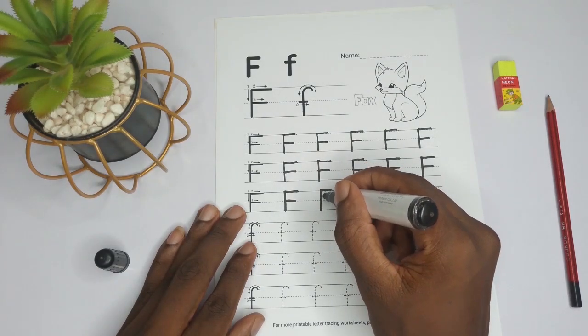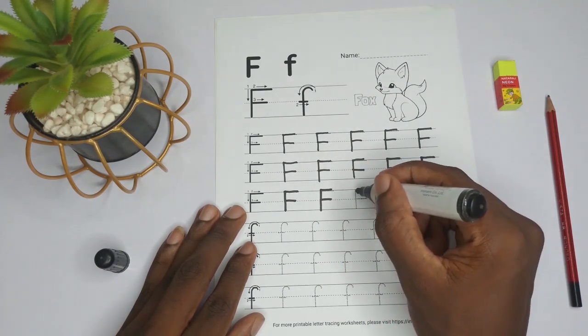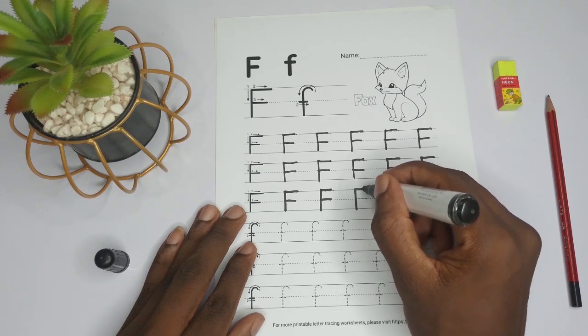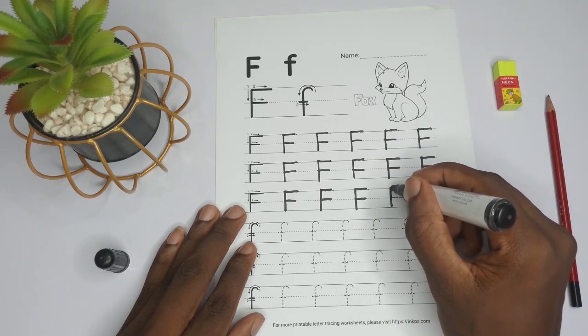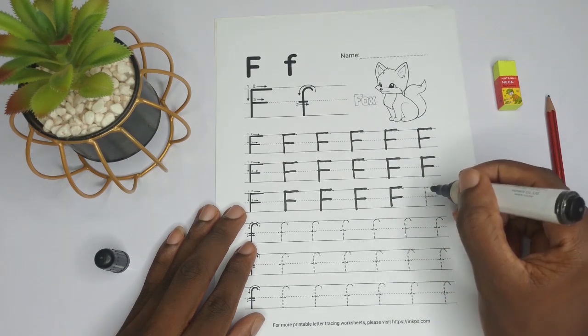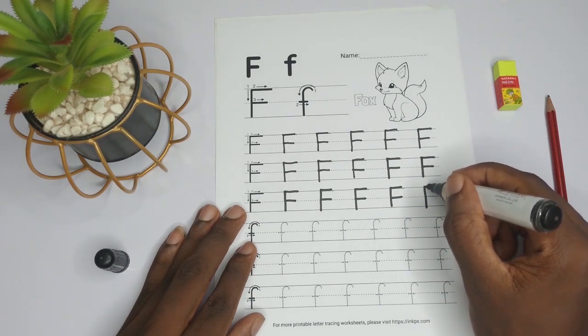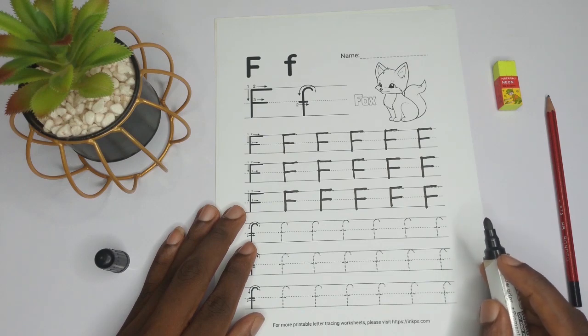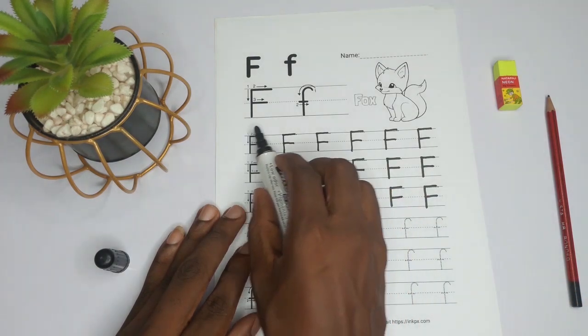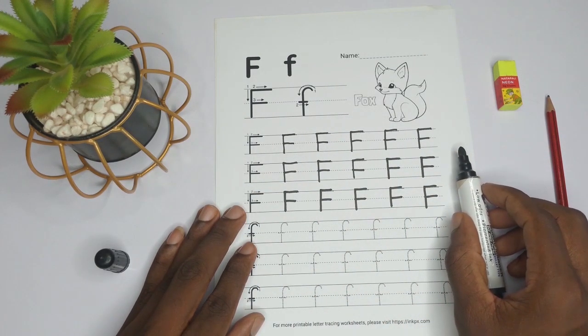Very good. Excellent. Alright, very good. So now we know how to write the capital alphabet F.